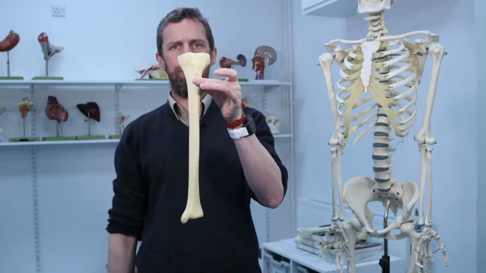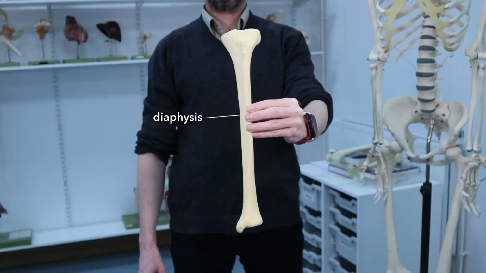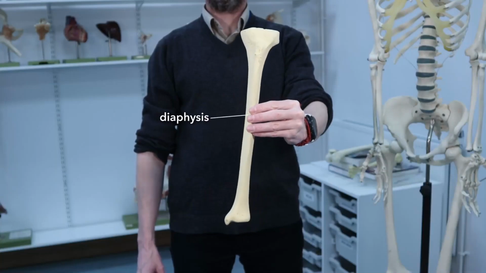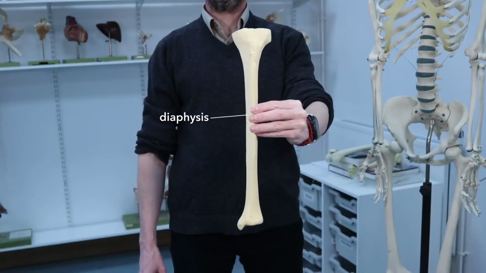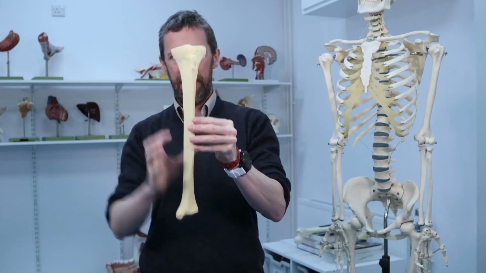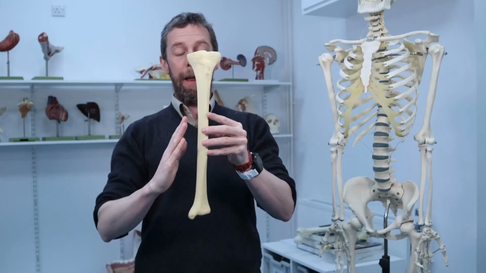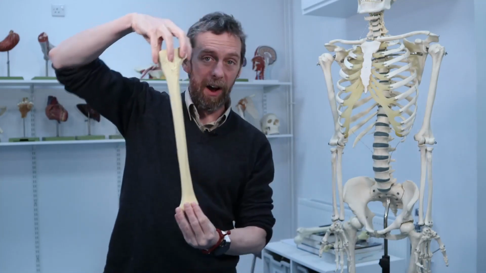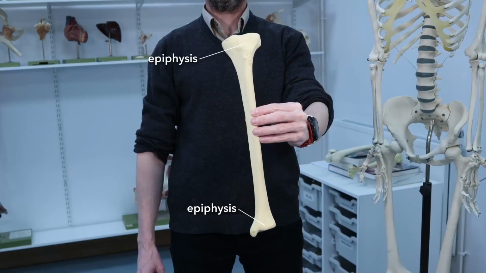Now the shaft of the bone is called the diaphysis. So most of the bone is the diaphysis. And then we can see the bone flares at either end, right, to a wider portion. The wider portion at either end is the epiphysis.